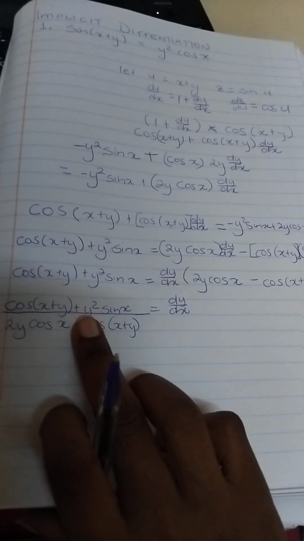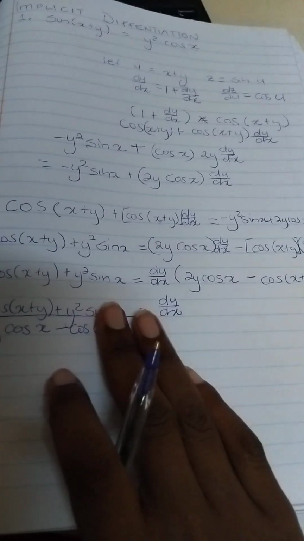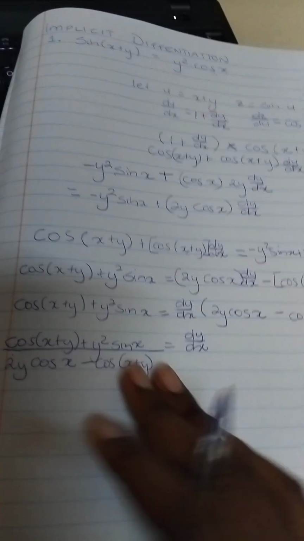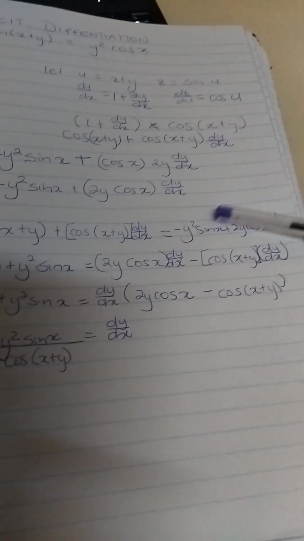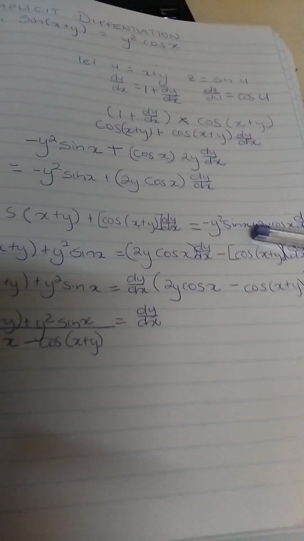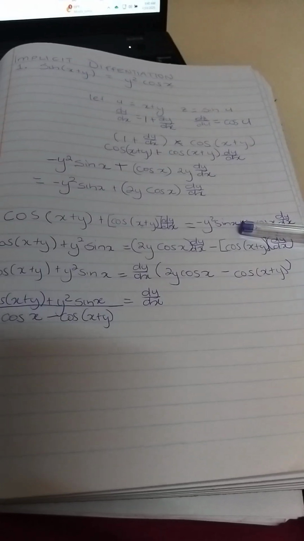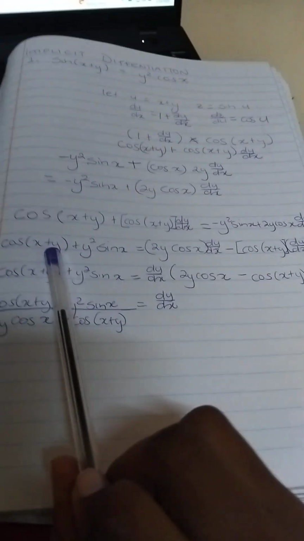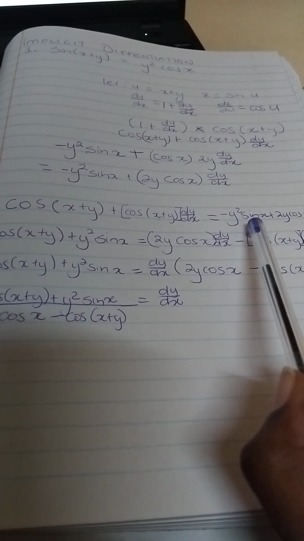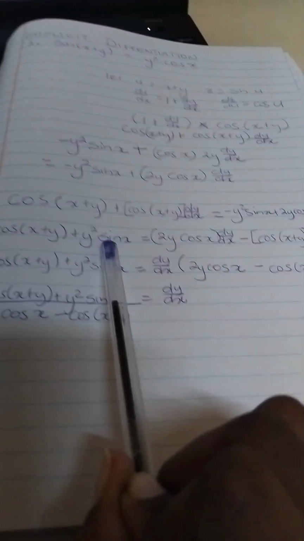Okay, let's check whether you got a similar answer. Be aware that there are different ways of attempting this. So you and I ended up here, and now from here onwards, what did I do? I have cos x plus y, this one, by adding it.